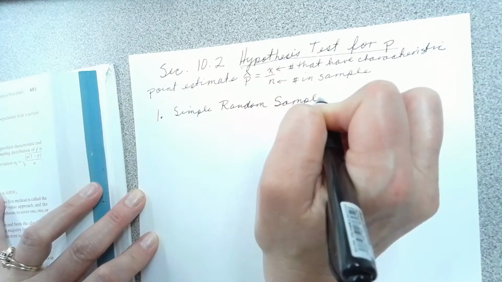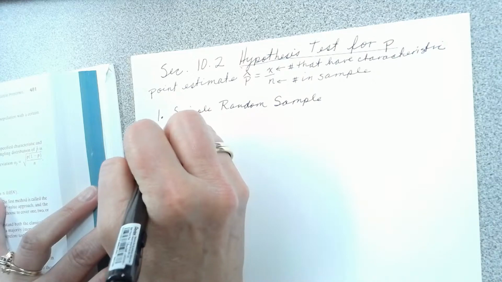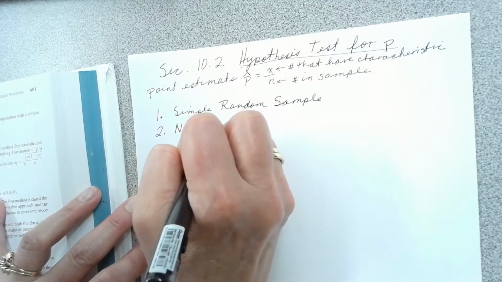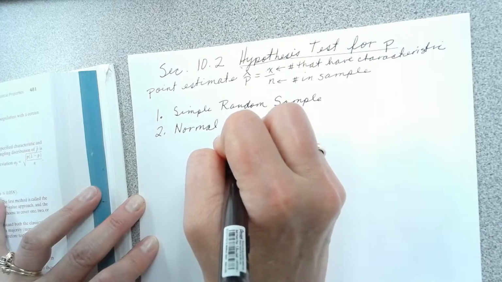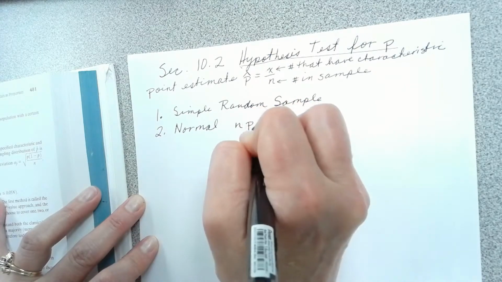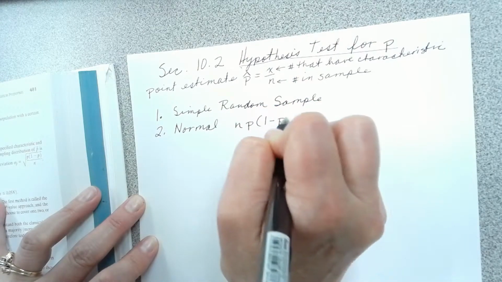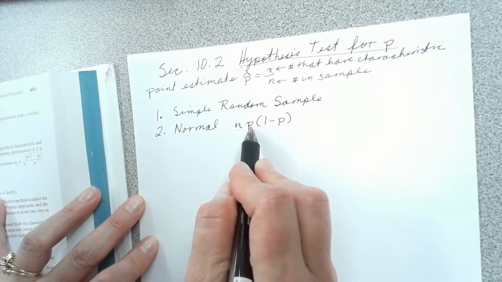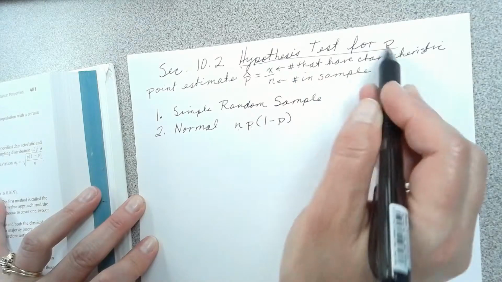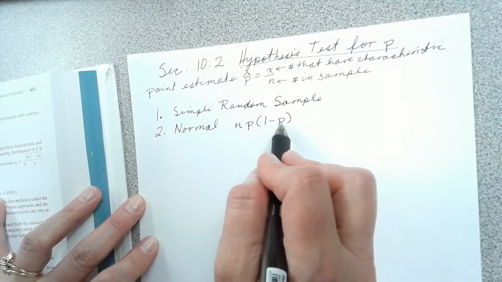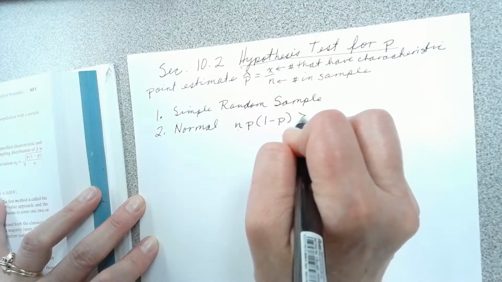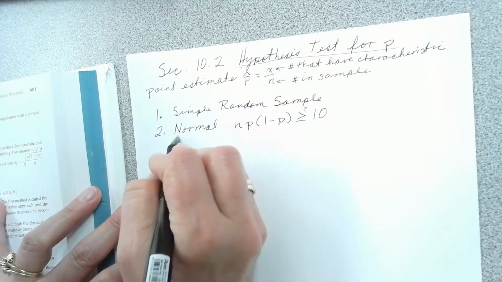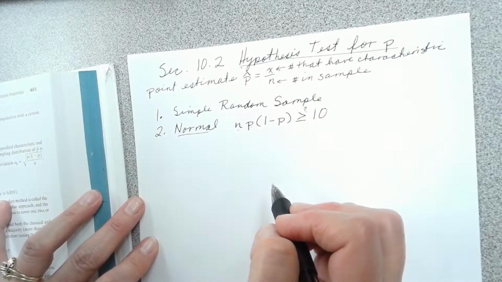Okay, then we have to show that it is a normal distribution, or approximately normal. And the way we do that is by N times P times 1 minus P. So N is the number in your sample, P is your population proportion that was in your claim, and then times 1 minus P. And we want that to be greater than or equal to 10. And if it is, then we can assume that it's normal.